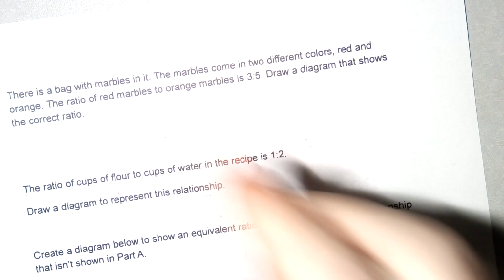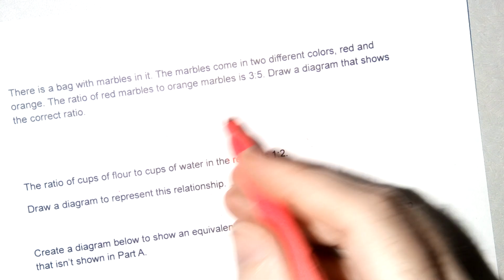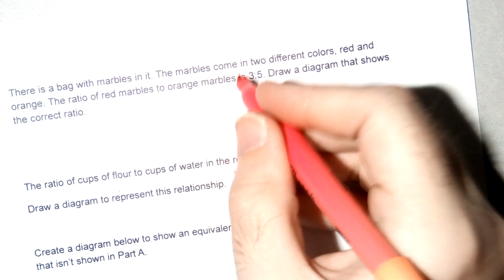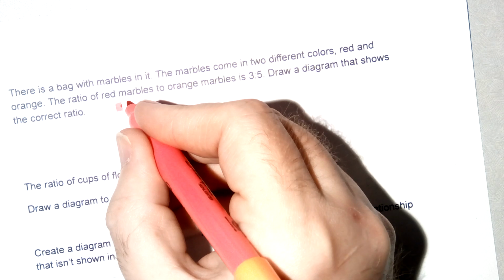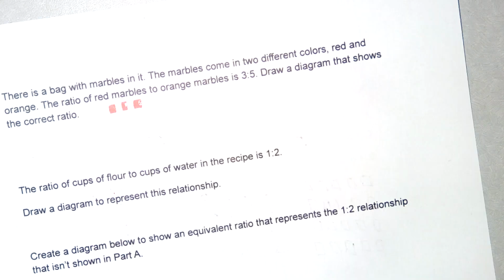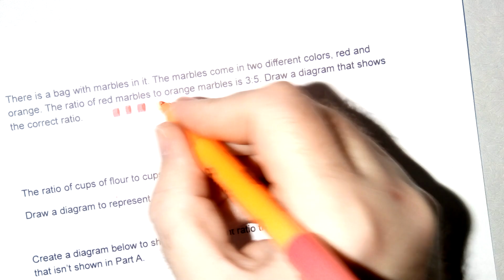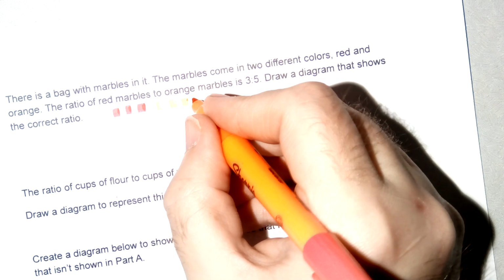Red's listed first, so there's 3 red. So, 1, 2, 3. Then there are 5 orange. 1, 2, 3, 4, 5.